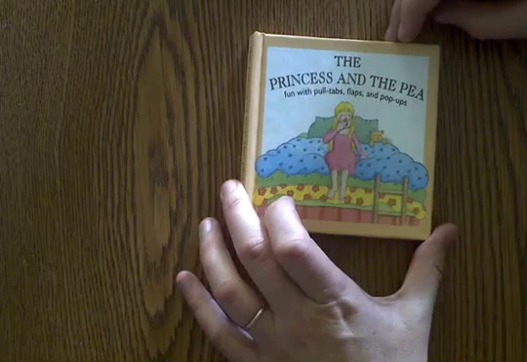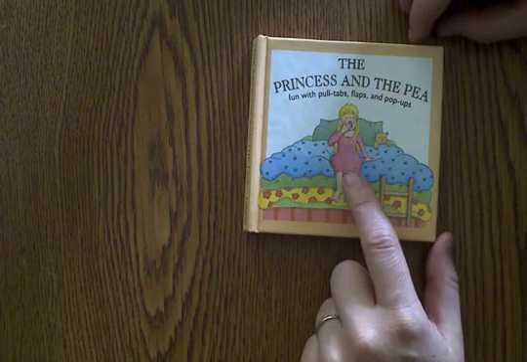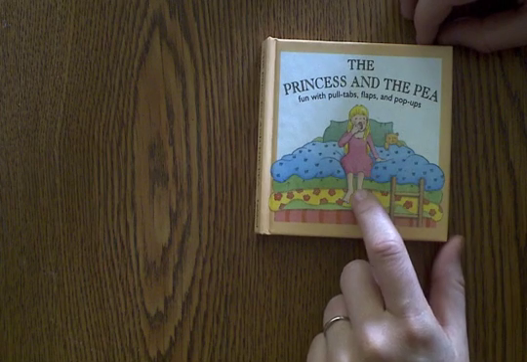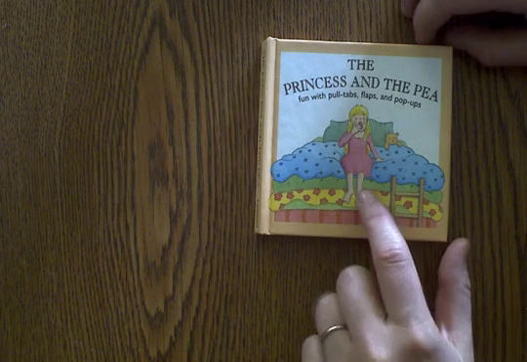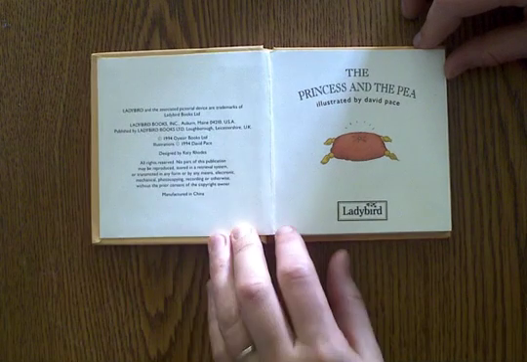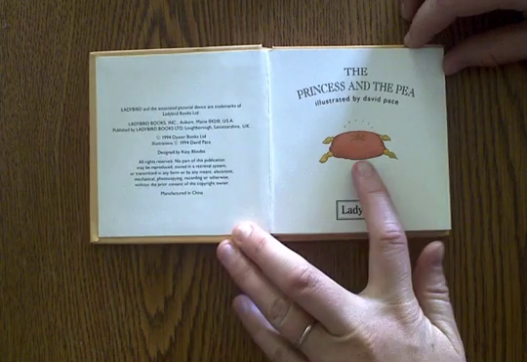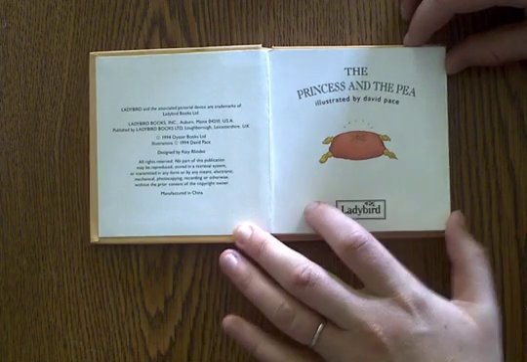The Princess and the Pea. That's the title. I wonder if that's the princess. Doesn't look like a princess. It looks like she's in jammies. The Princess and the Pea, illustrated by David Pace. I wonder what that is. It looks like a pillow.